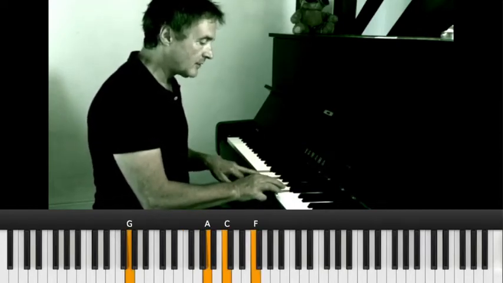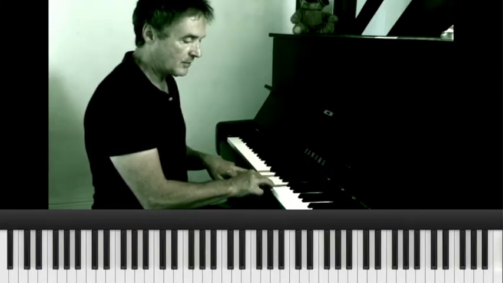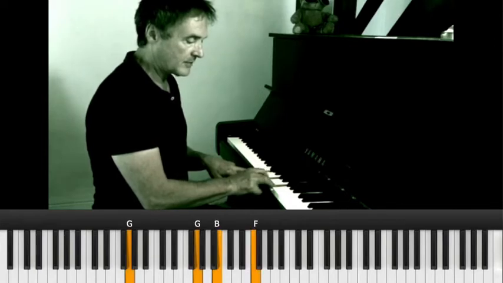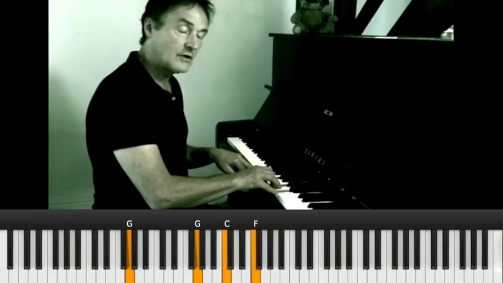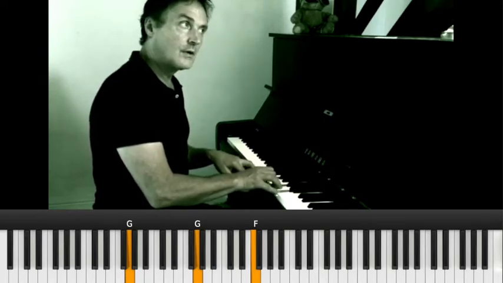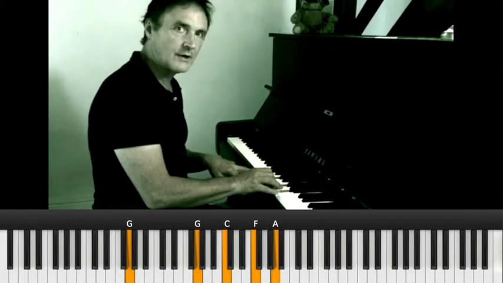So what we've done is we've taken, here's our first chord, our G dominant. We've moved our third up to here. Now what we've done is we've also added this ninth. There's two reasons for that. One is it gives it a fuller sound, a nicer sound.